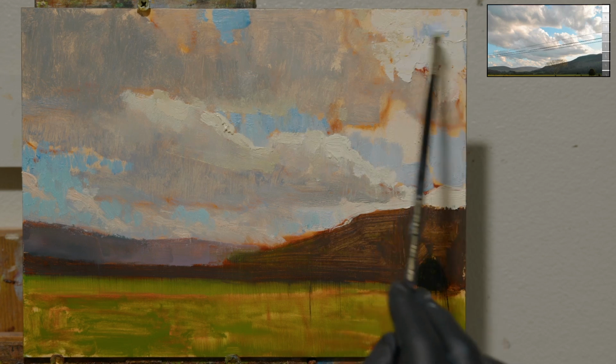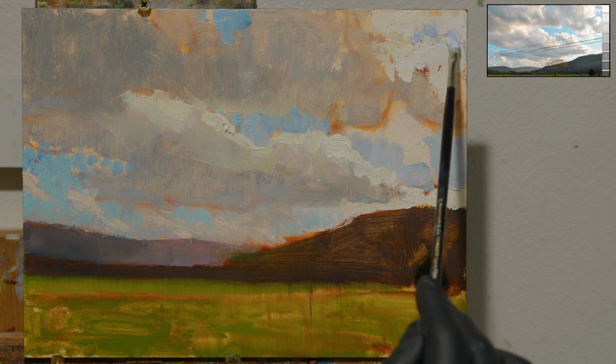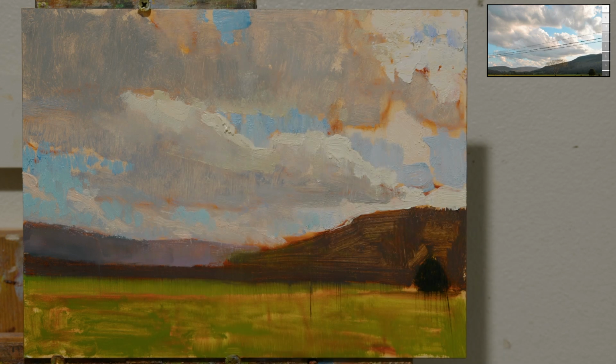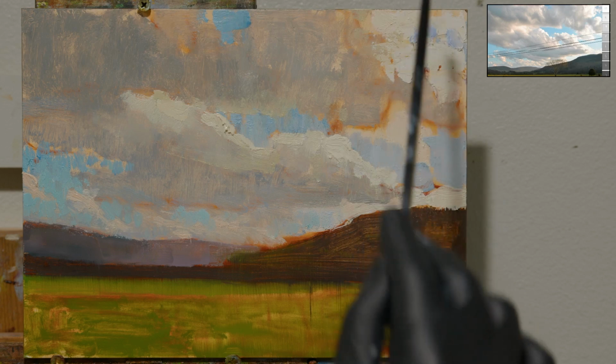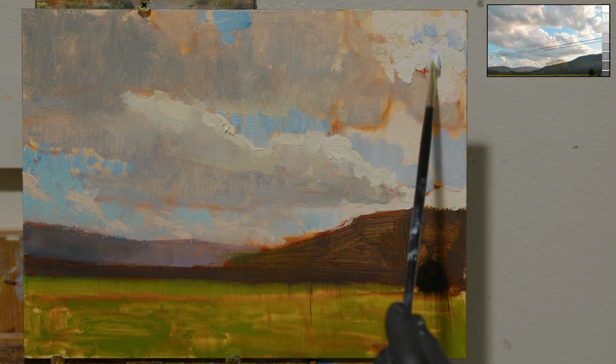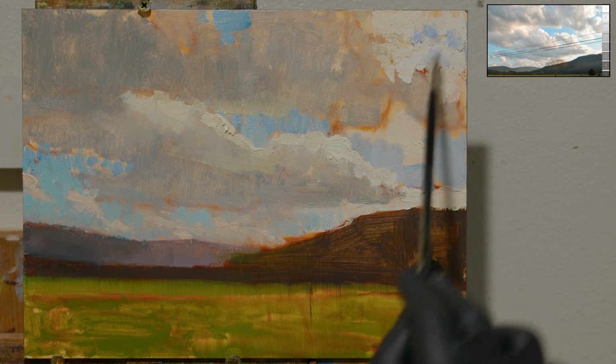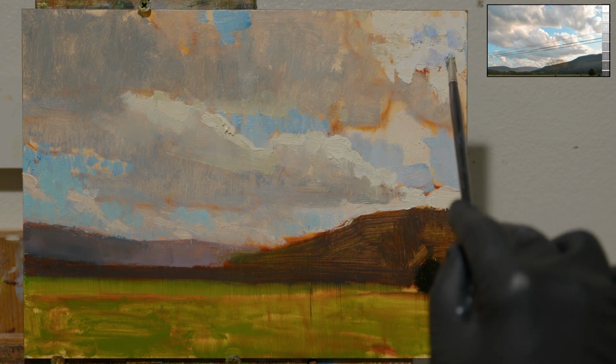mostly focused on getting the shape of these little holes that we can see in those billowing clouds, and also the softness, right? I'm really gently putting it in up here.